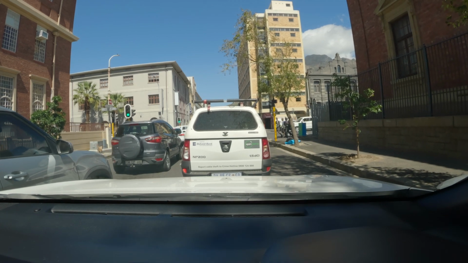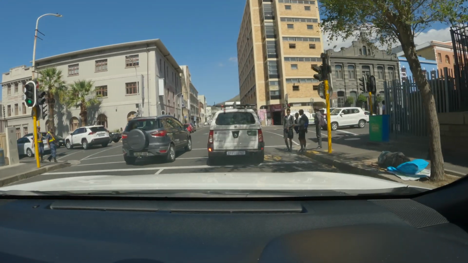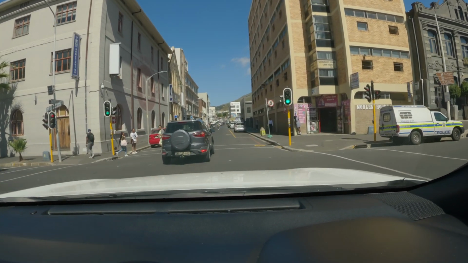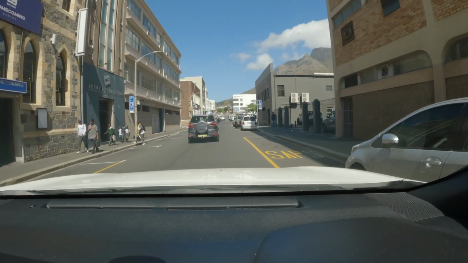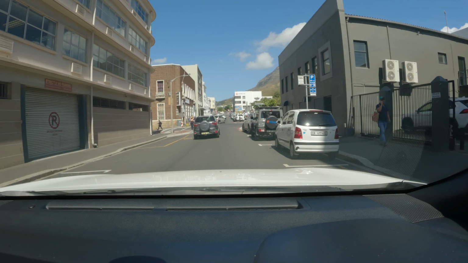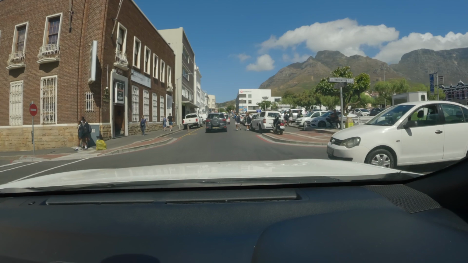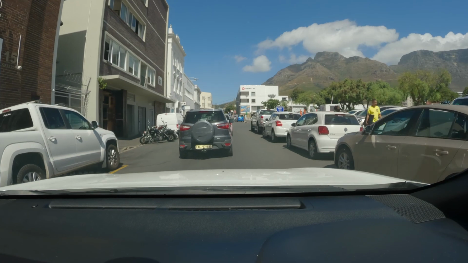Okay, I honestly have no idea what to do here. So we're going to go straight. This guy's going to want to go around that car, so I'll let him go. You go, buddy. And now I'm looking for a place called Diaz Tavern, which is supposed to be right here. I'm literally driving past it according to this. Where the hell is Diaz Tavern? I'm not sure.